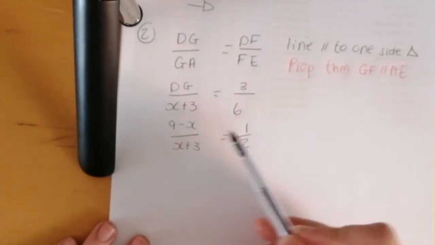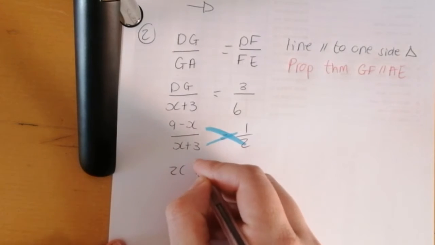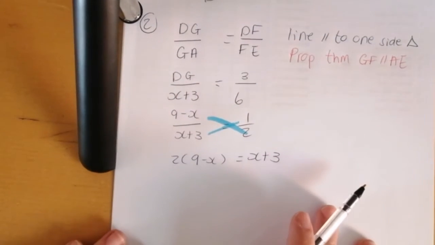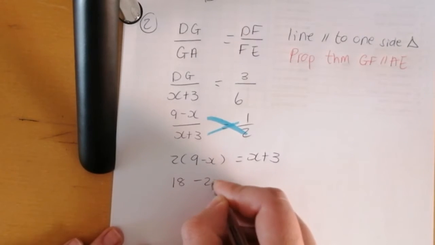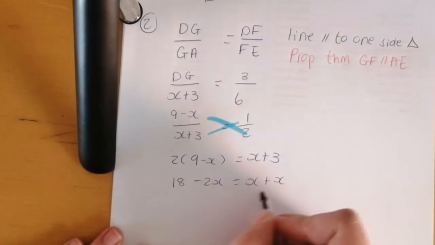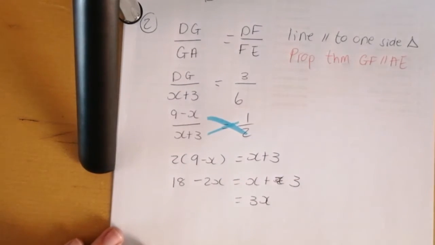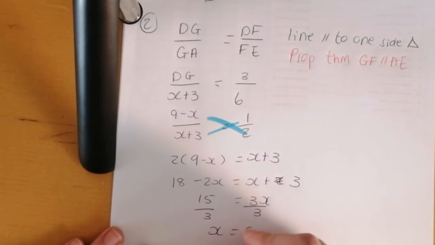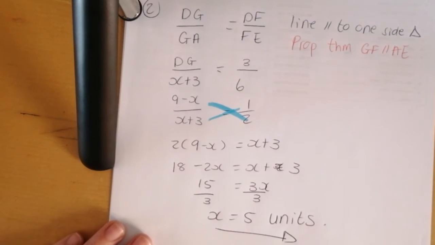Okay, so the next thing that we can do is cross multiply, and then we can say 2 times 9 minus X is equal to X plus 3. If we want to simplify that, we can say 2 times 9 is 18 minus 2X is equal to X plus 3. Take the 3 over, 3X is equal to 18 minus 3, which is 15, divided by 3, X is equal to 5 units. And there you go. Now you have the value of X. And that was the whole question, 8.2.2.